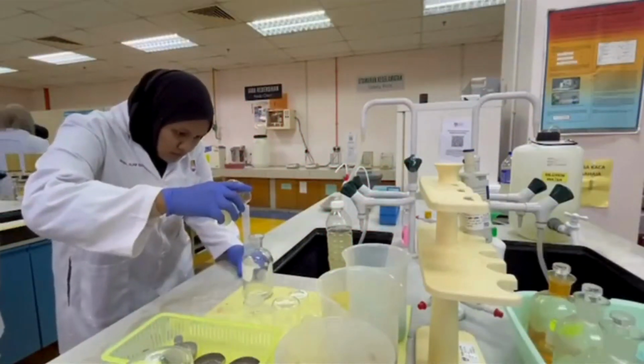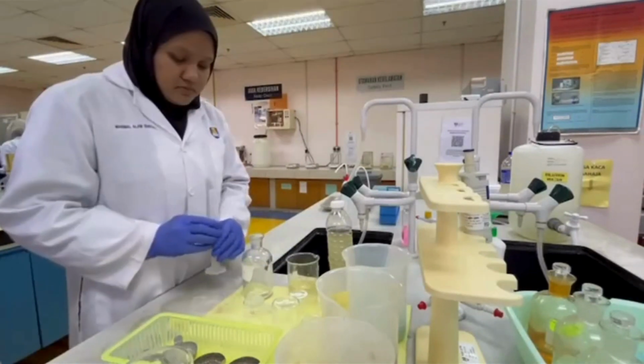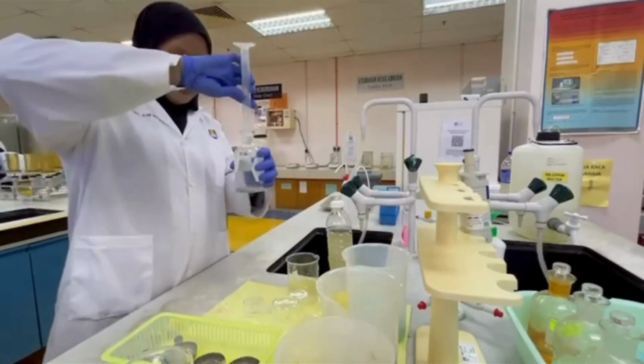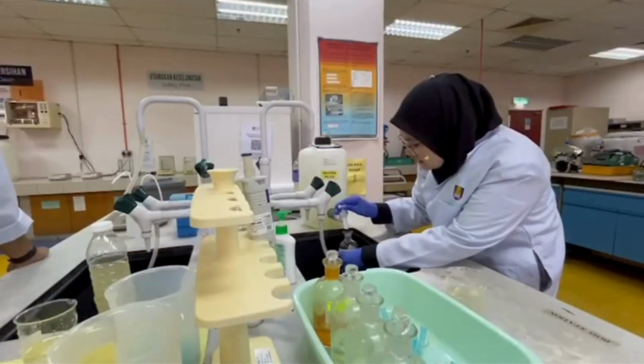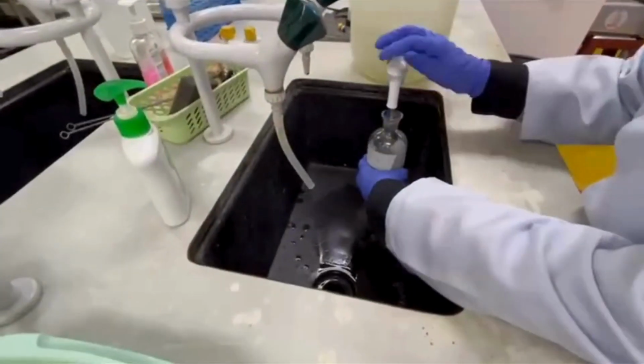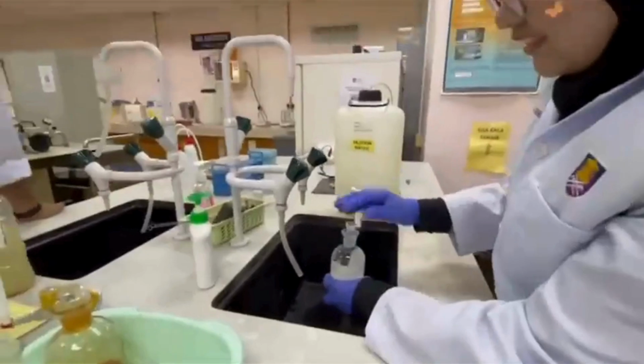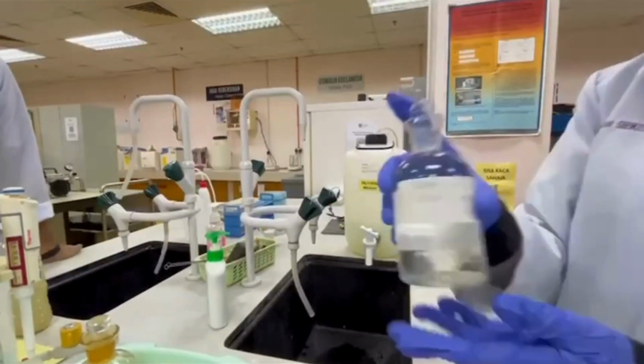Procedure. 20 ml of water sample was measured using a measuring cylinder and poured into a BOD bottle. Then the bottle was filled with dilution water until it reached full capacity and tightly closed using a glass stopper.